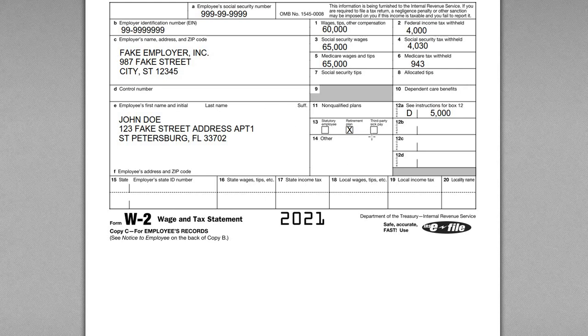So what we have here with John is, he is a salaried employee at this company, and he's on a salary of $65,000 a year, and on his W-2 here, we can see that in box 12A code D, the $5,000 figure is a contribution to the 401k plan that John has at his office, right?